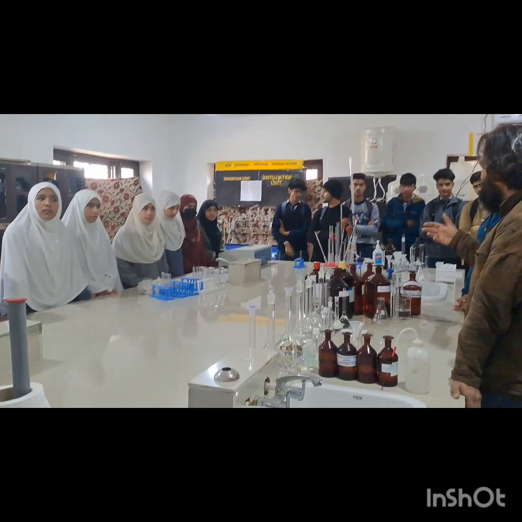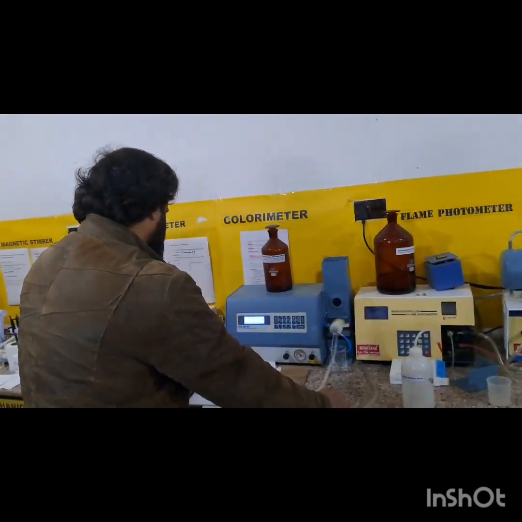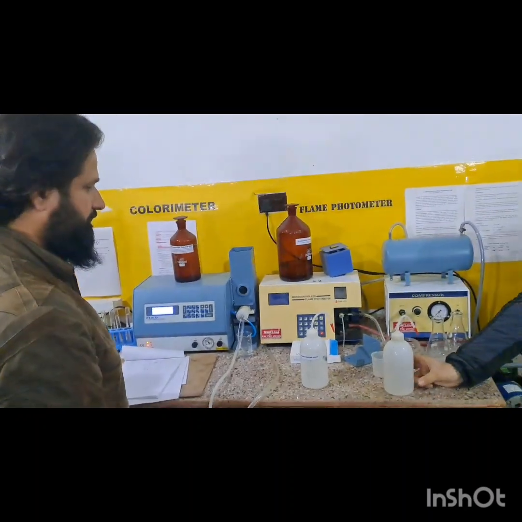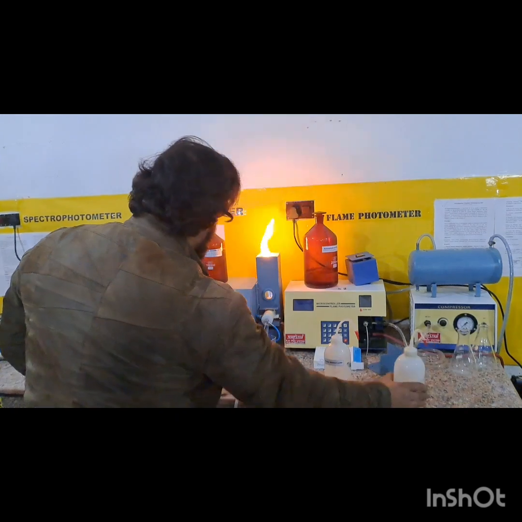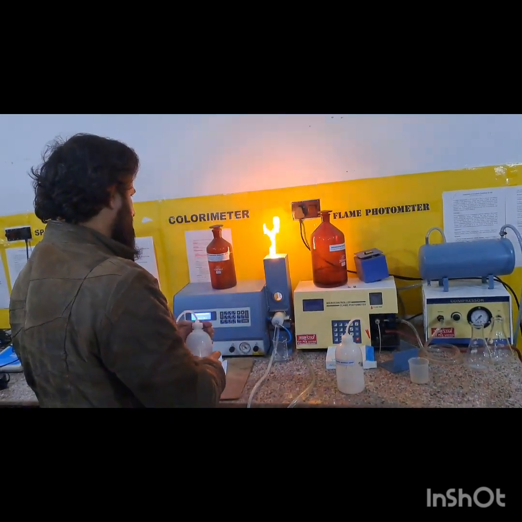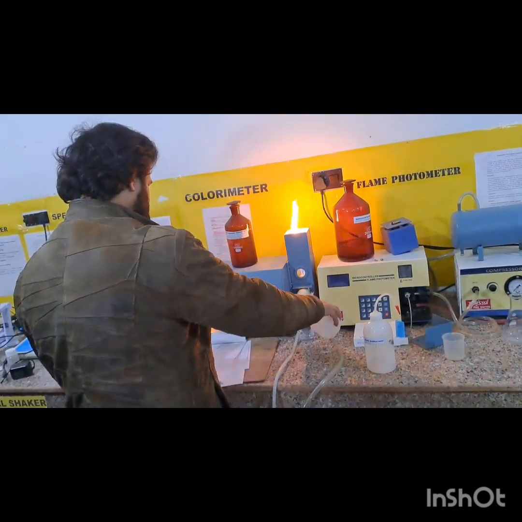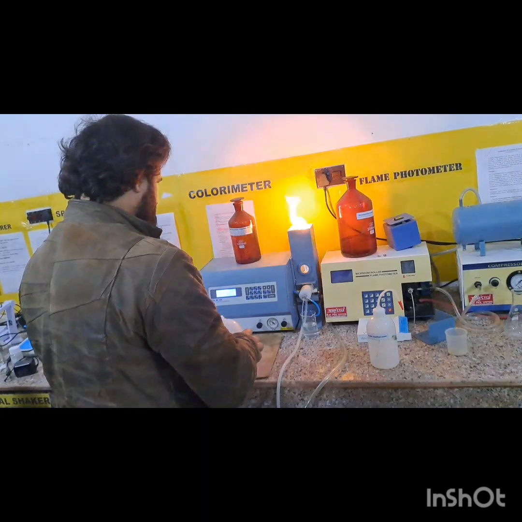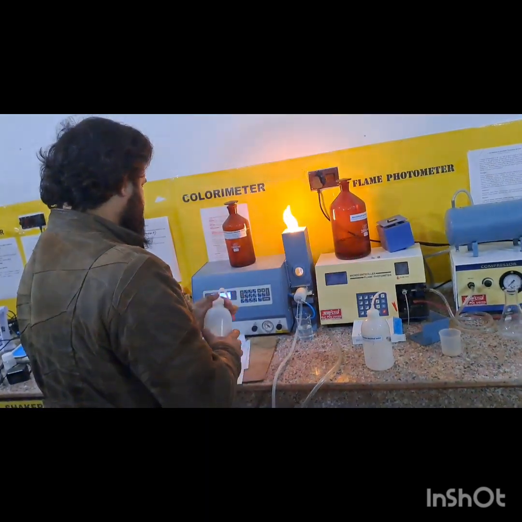3. Analysis of soil properties. Students were shown how soil pH, organic matter content, and nutrient levels are measured. Lab staff used specific instruments and explained their functions, including pH meters, spectrophotometers, and flame photometers.